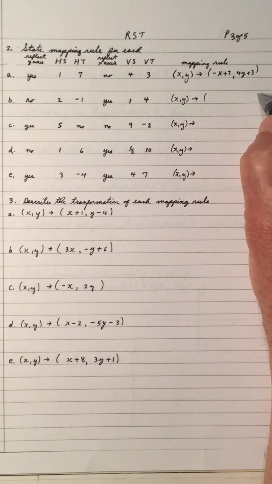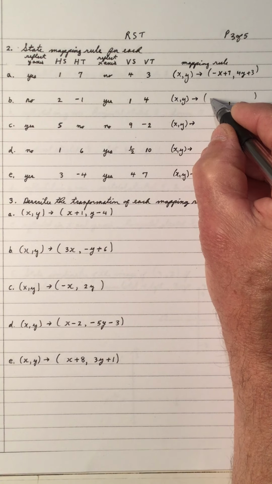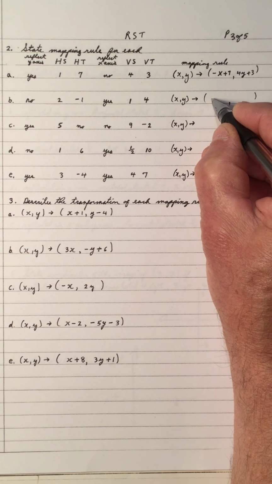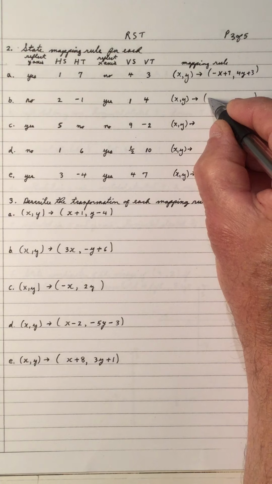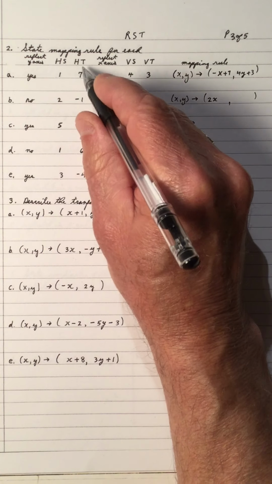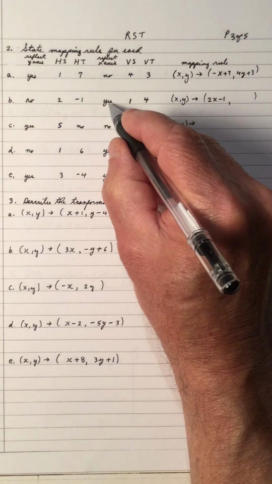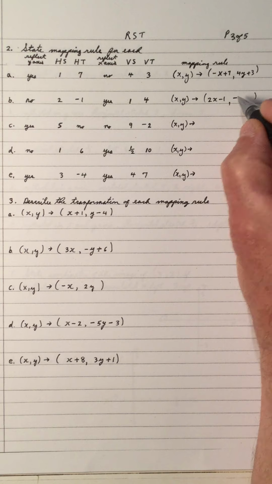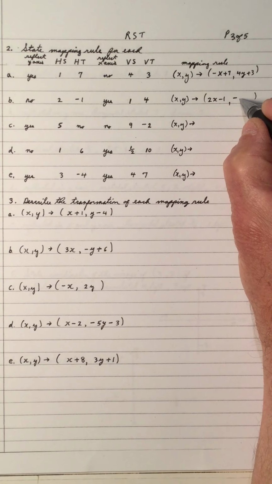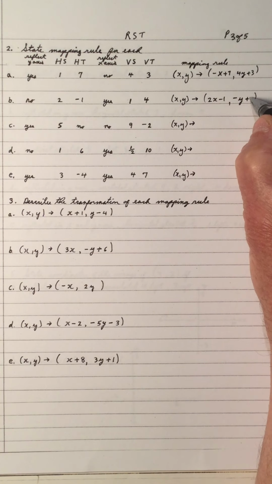B, we have the ordered pair. It's not reflected in the y-axis, so there's no negative. The horizontal stretch is 2, so it's a 2x, and the horizontal translation is a minus 1. Reflected in the x-axis, so it's a negative with the y. 1 is the vertical stretch, so it's just a 1y, and plus 4.